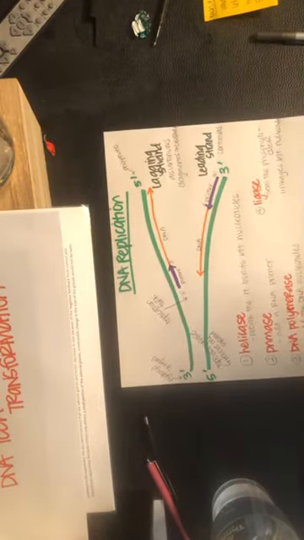Okay, so do we have any questions about replication? How are PCR machines involved with DNA replication?